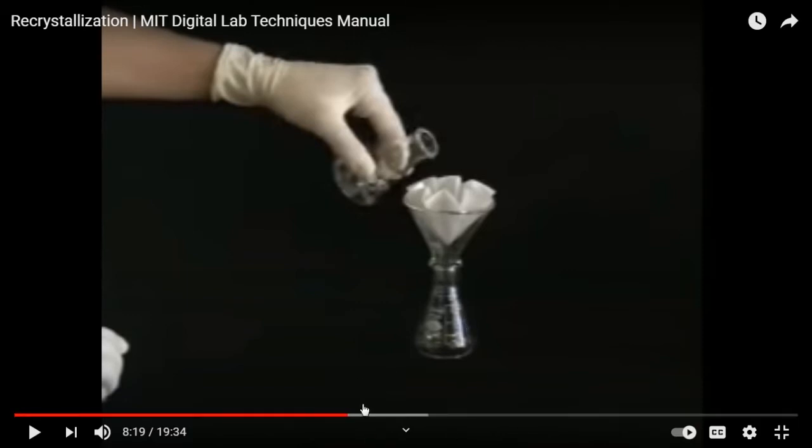You have a hot filtration with a hot plate underneath. You are gently warming, boiling this liquid, rising and rising hot vapors, warming up this funnel. That way you keep the whole setup hot.